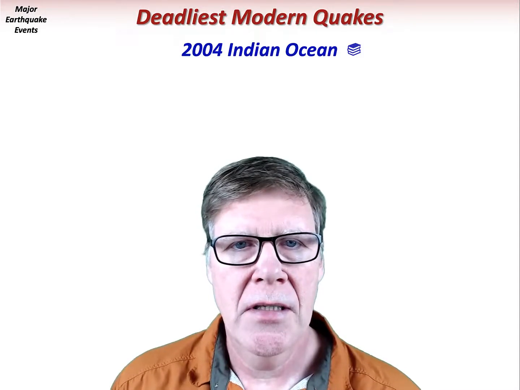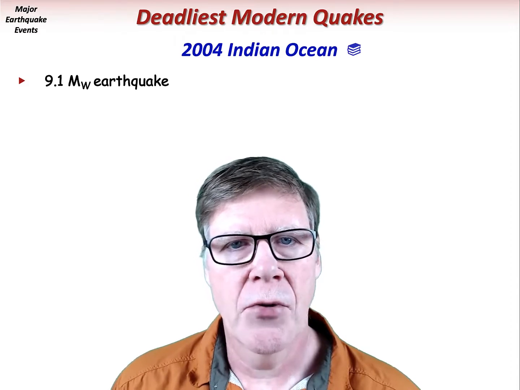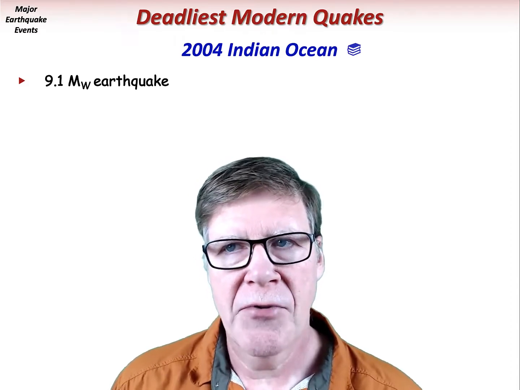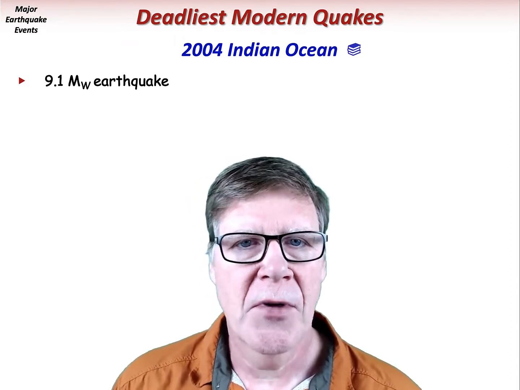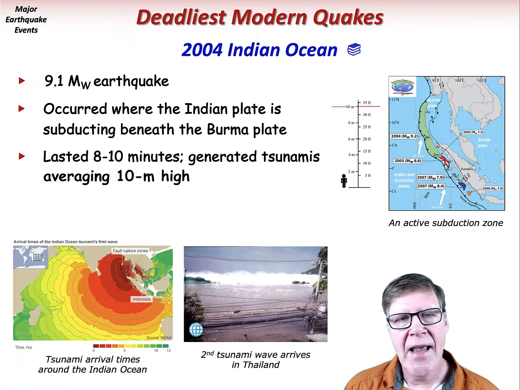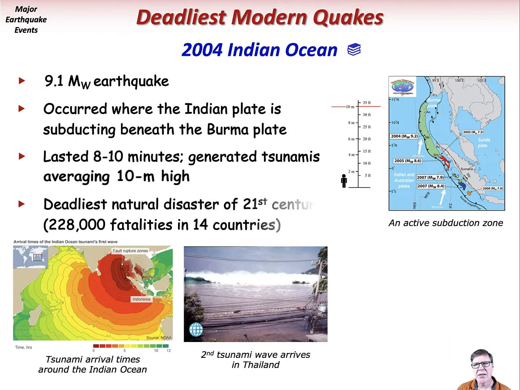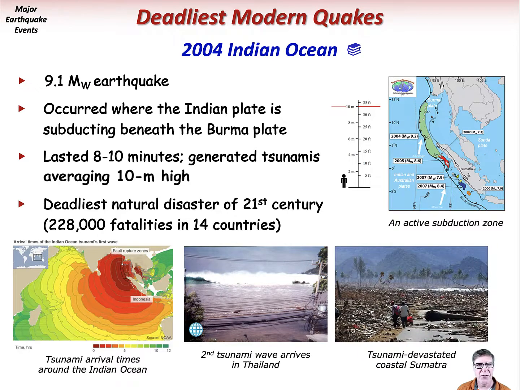2004 Indian Ocean. This was a massive 9.1 magnitude earthquake event offshore of Sumatra. It was related to seafloor fault displacement, where the oceanic portion of the Indian plate is subducting beneath the Burma plate. Ground shaking lasted 8 to 10 minutes and generated tsunami averaging 10 meters in height. This was the deadliest natural disaster of the 21st century, with 228,000 fatalities in 14 countries.